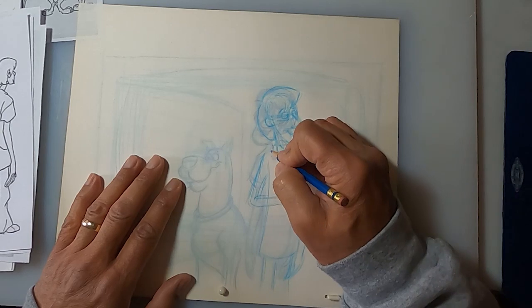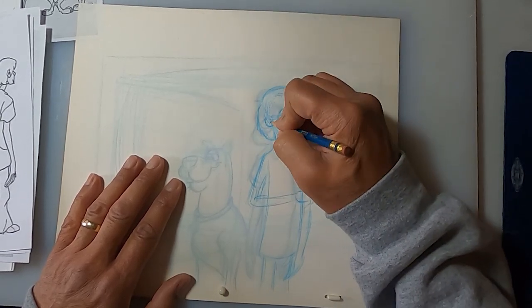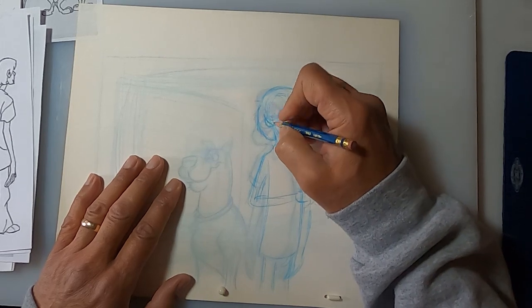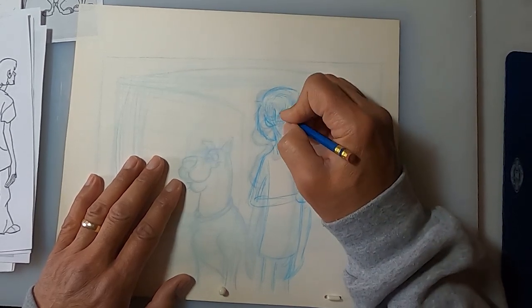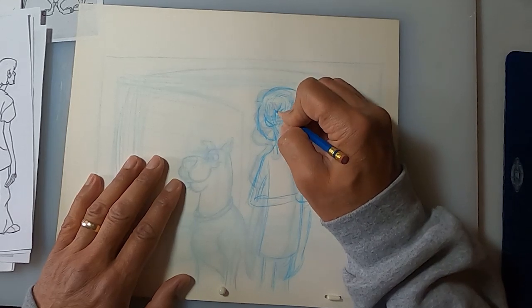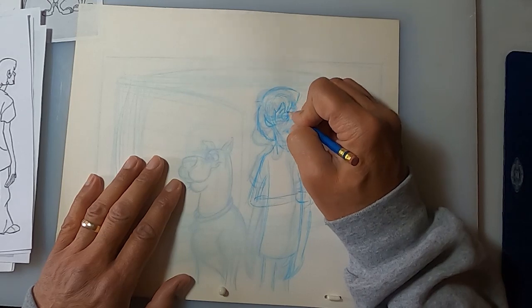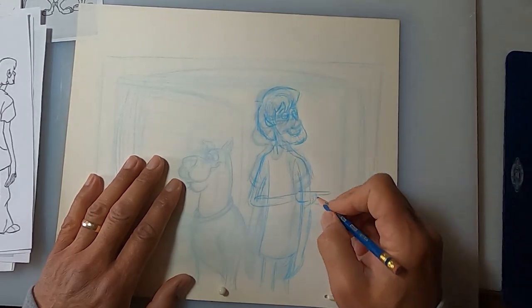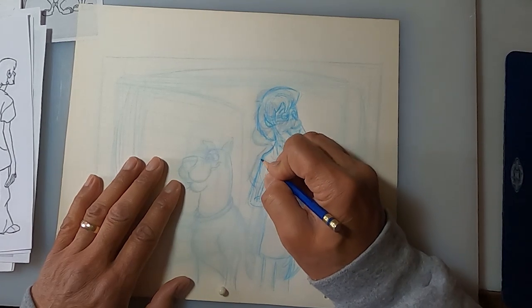Big amount of shaggy hair behind him, like that. Big shag of hair going down like that. Piece goes over here. That one comes right down from there. And then we can start going over that in a little bit darker blue.